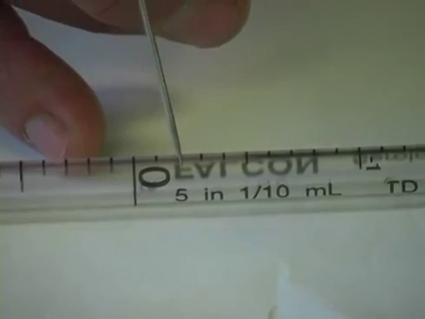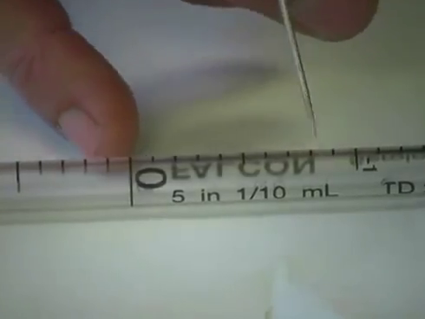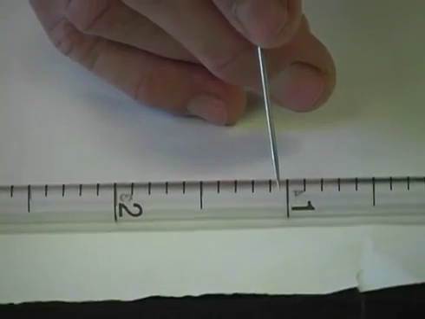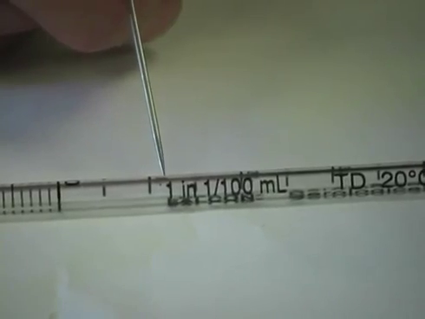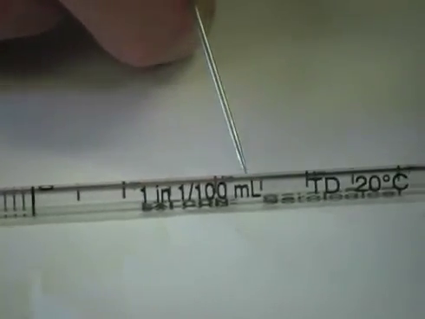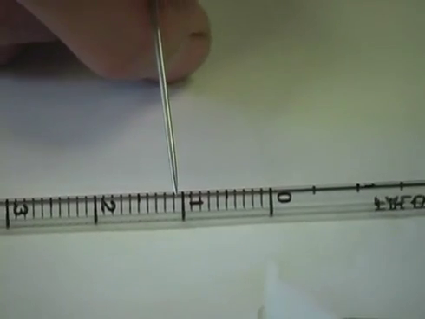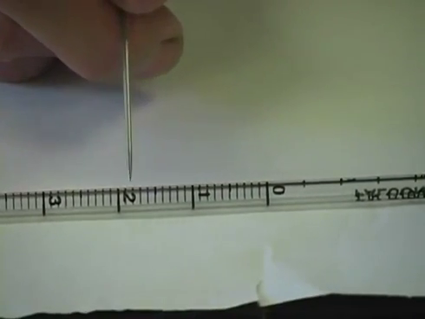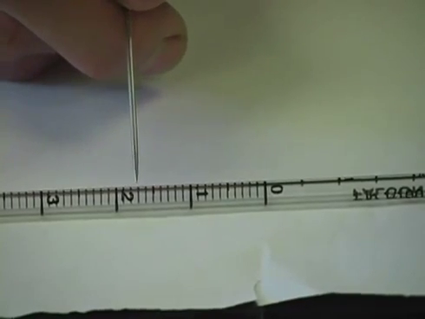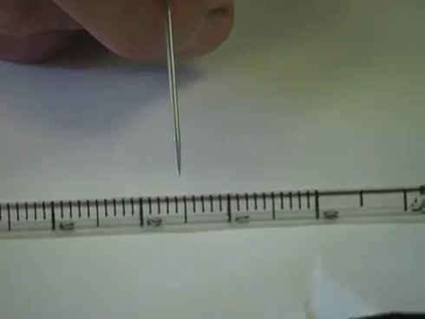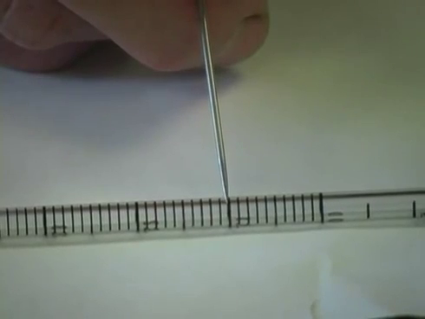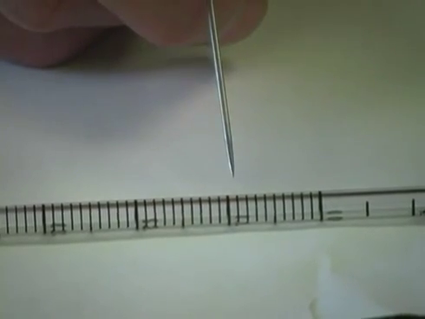On the 5 ml pipette, we see the values 5 and 1/10 ml. The volume between the major gradations is 1 ml. The volume of the minor gradations is 1/10. On the 1 ml serological pipette, the values are 1 and 1/100th ml. The volume between the major gradation lines here is 0.1 ml or 1/10 ml. The volume between the minor gradation lines here is 0.01 ml or 1/100th of a ml.